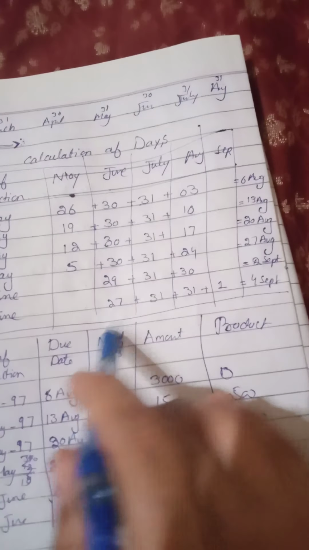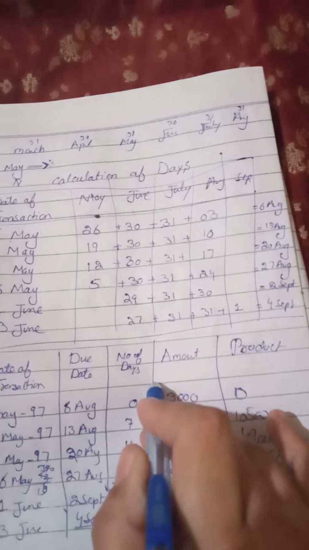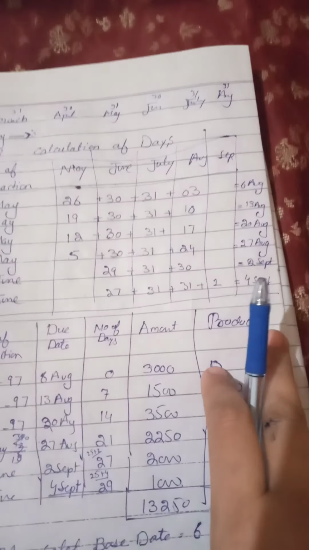This was my today's question. The only point of today's question is the calculation of due date. If you have any query regarding the calculation of average due date, please ask me in the comment section.